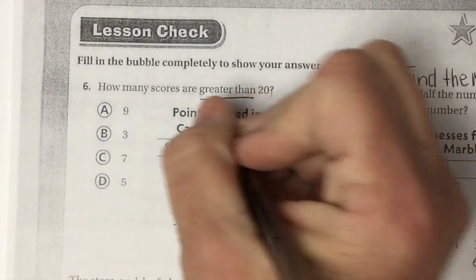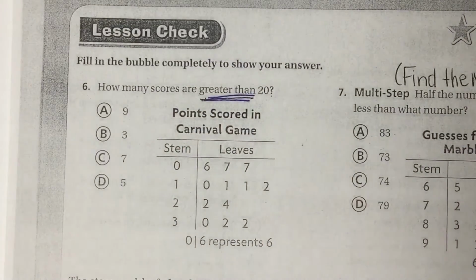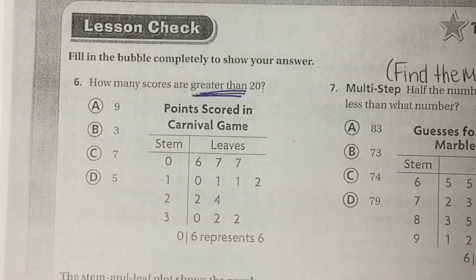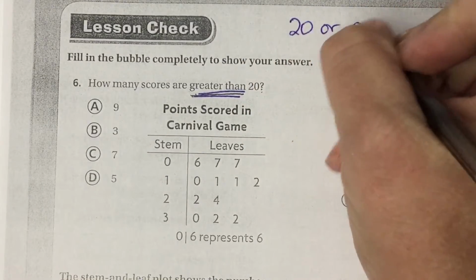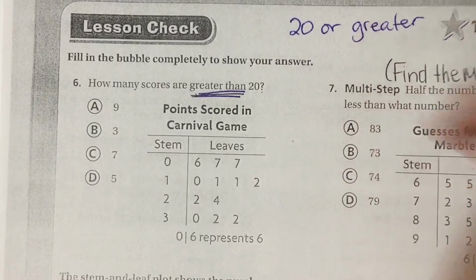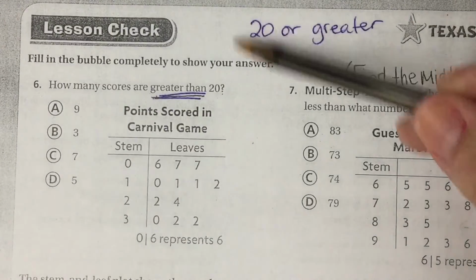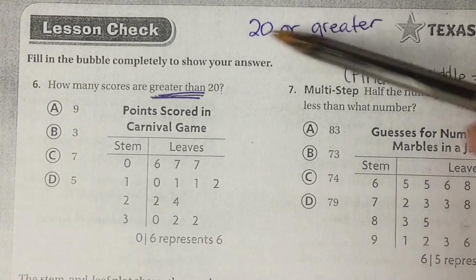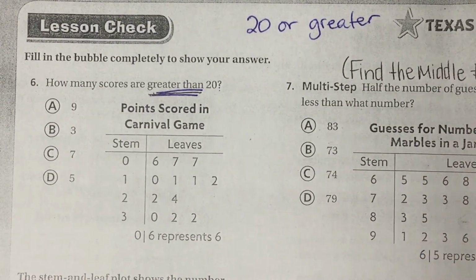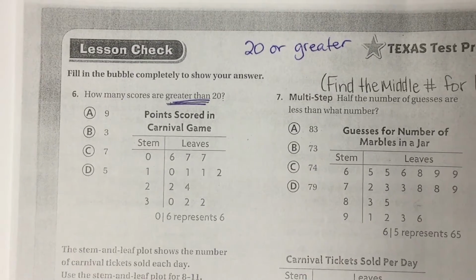When it says greater than, that means we are not including that number 20. Of course, there's not a 20 on here, but if there were, greater than or less than means you would not be including the 20, okay? But if it was flipped and said 20 or greater, then we would count that 20 in the answer, okay? Or if it said 20 or less, we would also count that, okay? So just remember that it's all about the wording.